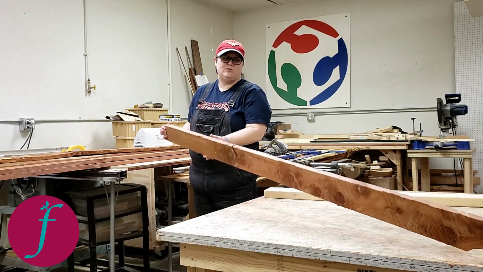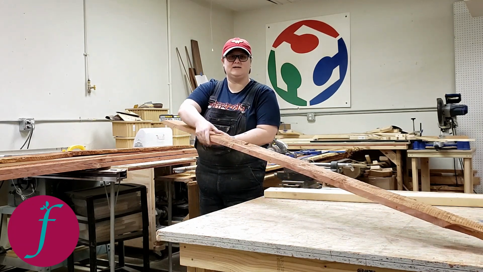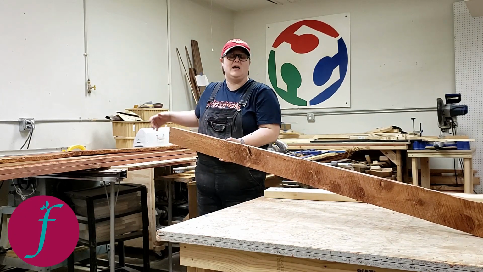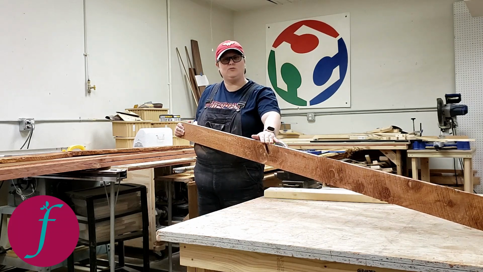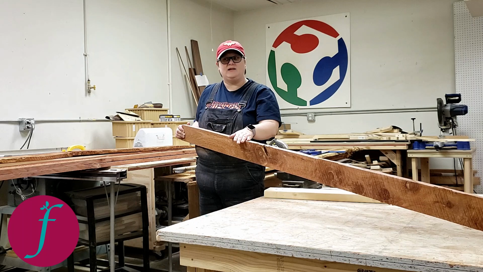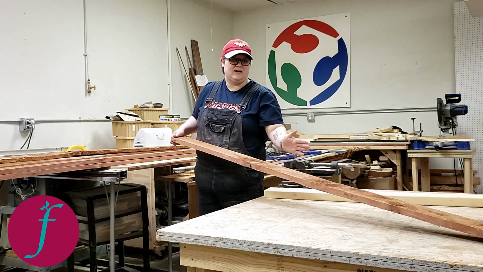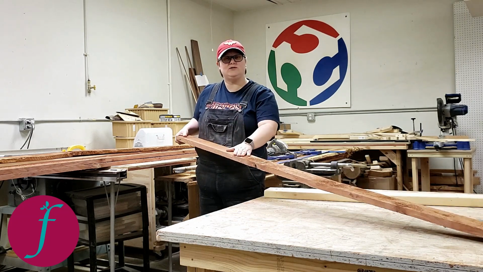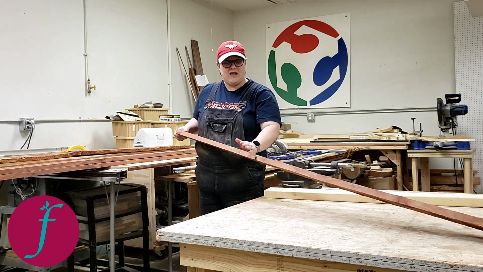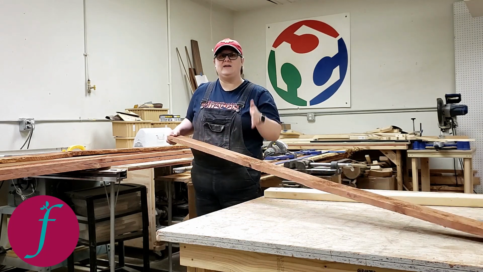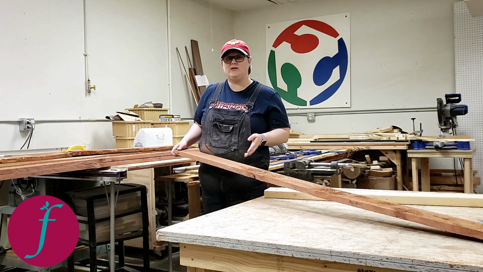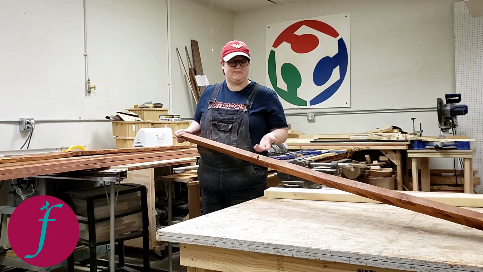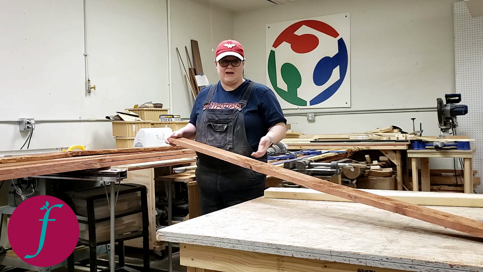Basically, there are 4 sides to a board, right? You've got an edge, a face, another edge, and another face. So S1 means that one edge has been run over the jointer and is flat, and you could then take it to a table saw and get the other edge to be parallel to this one. S2 means that one edge and one surface have been run through a jointer, and they are square to each other. If you have access to a table saw and a planer, that's probably the best option of wood to purchase, because it's going to be your least expensive option versus an S4.